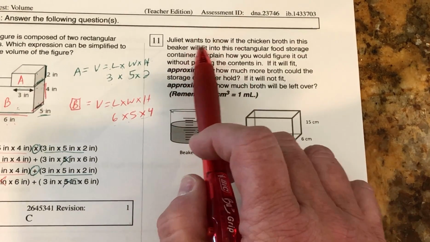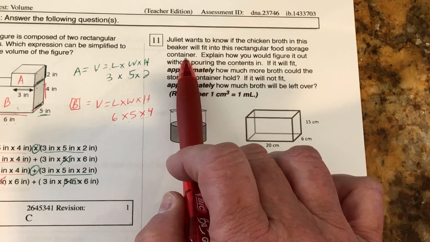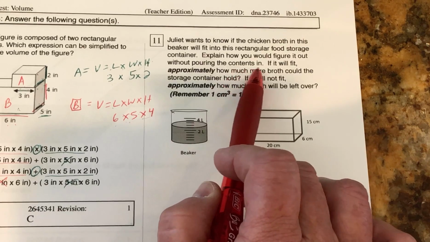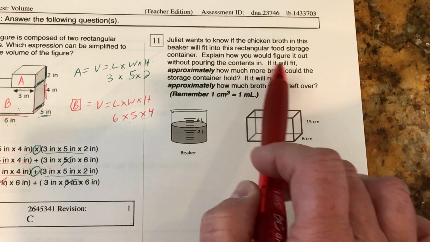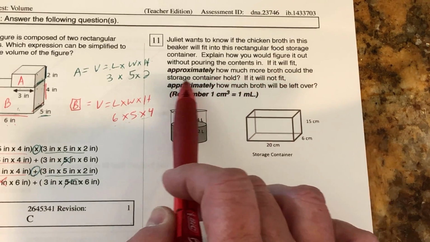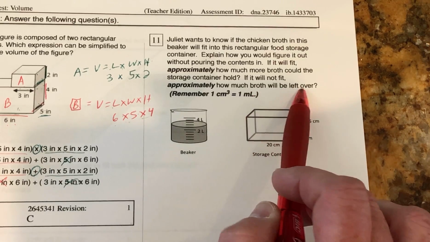So, Juliet wants to know if the chicken broth in the beaker will fit into the rectangular food storage container. Explain how you would figure it out without pouring the contents into this container. If it will fit, approximately how much more broth could the storage container hold? If it would not fit, approximately how much broth would be left over?